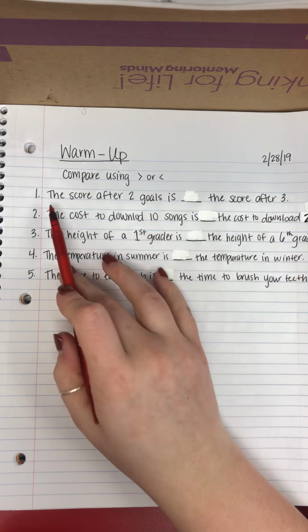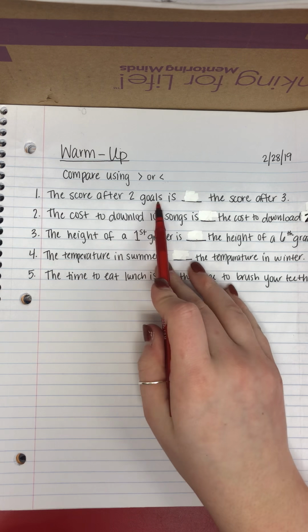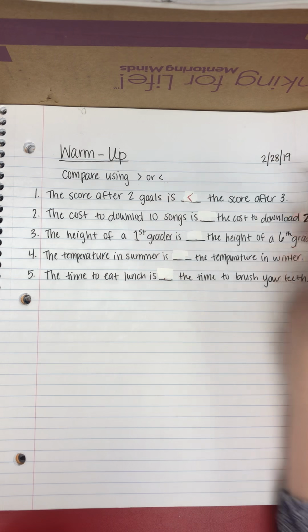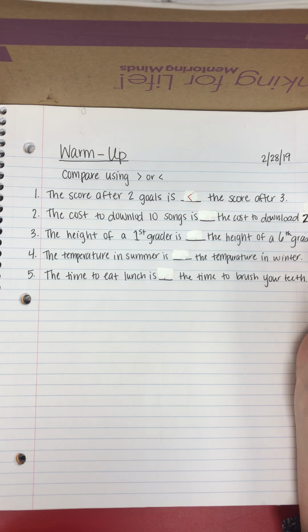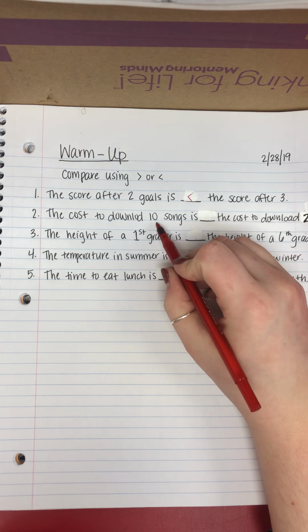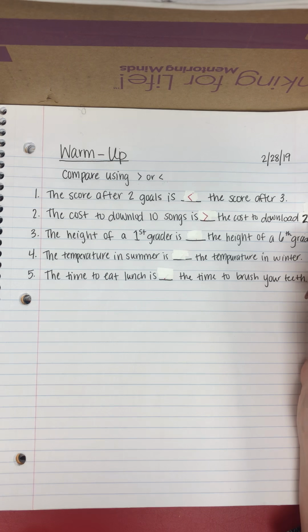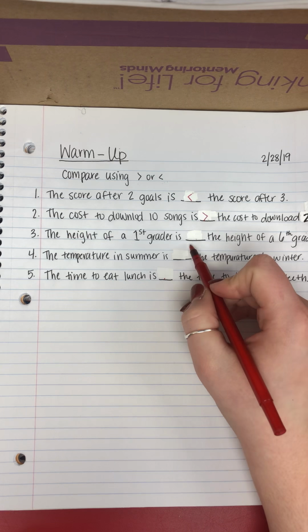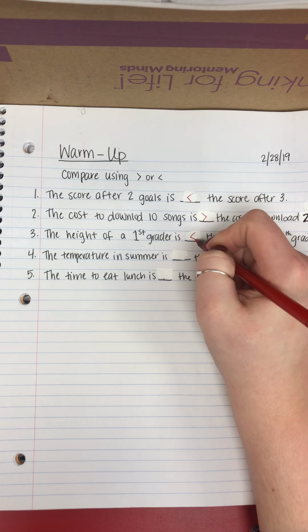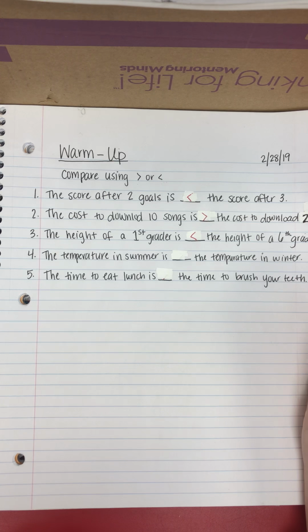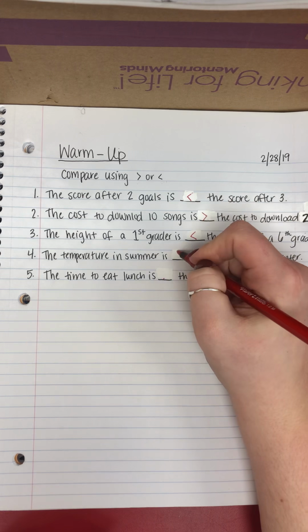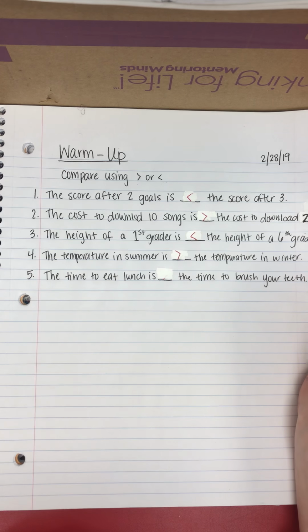For number 1, the score after 2 goals is less than the score after 3. The cost to download 10 songs should be greater than the cost to download 2. The height of a first grader is less than the height of a 6th grader. A first grader should be shorter than you are. The temperature in summer is greater than the temperature in winter. It's hotter in the summer.